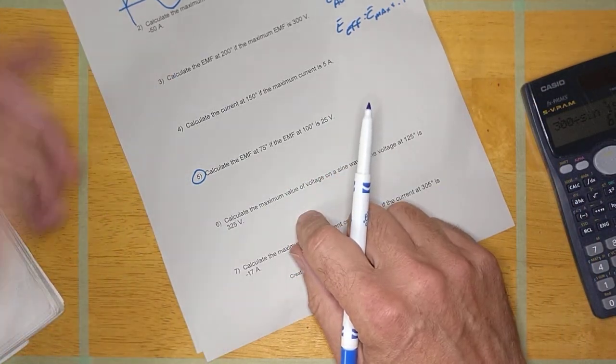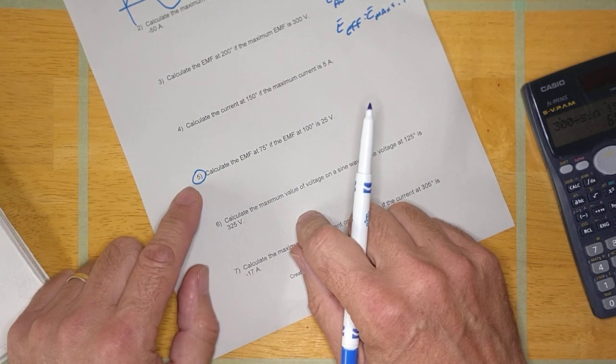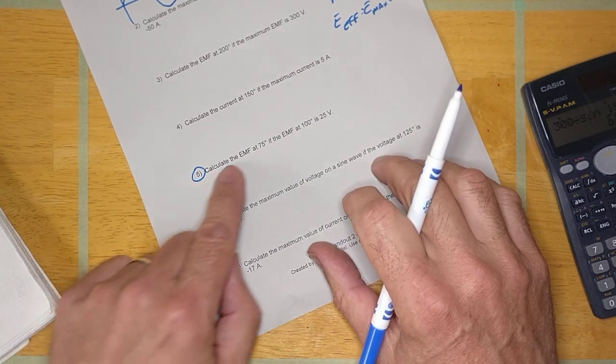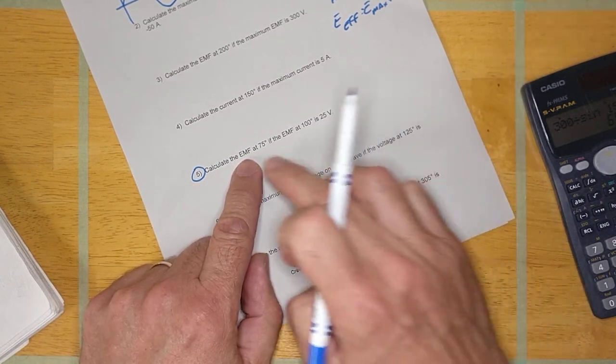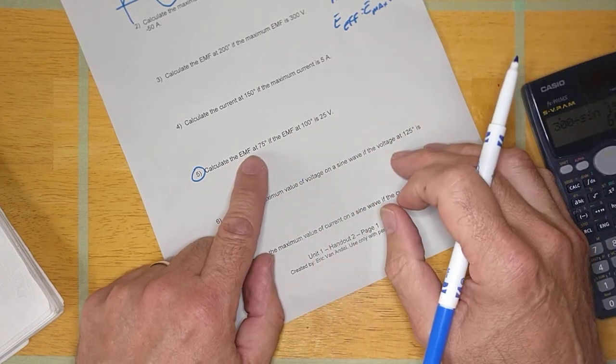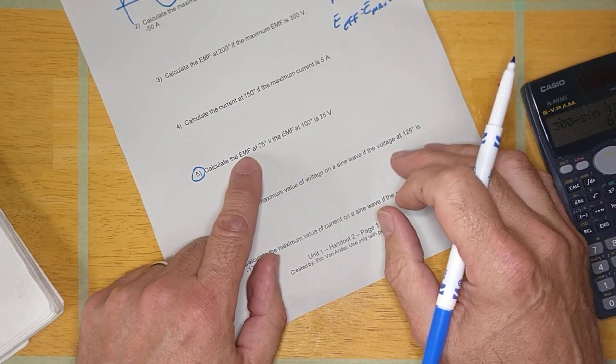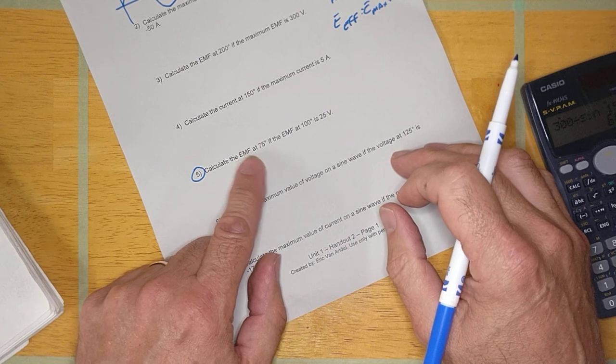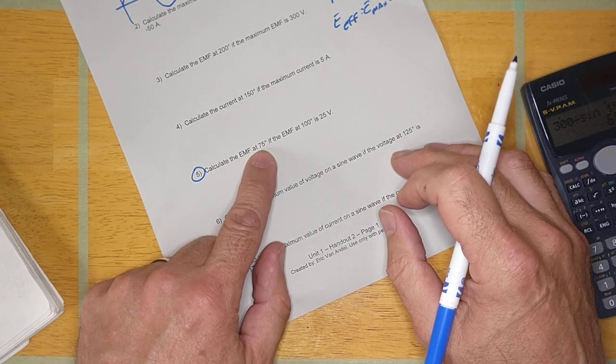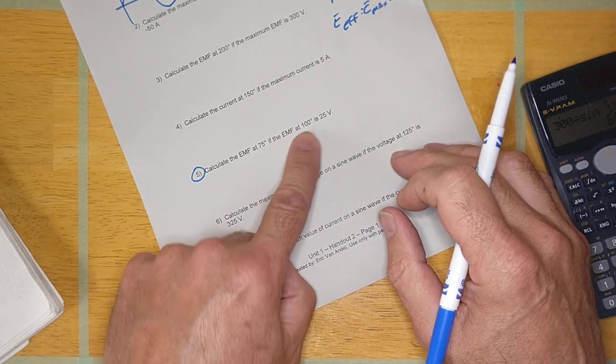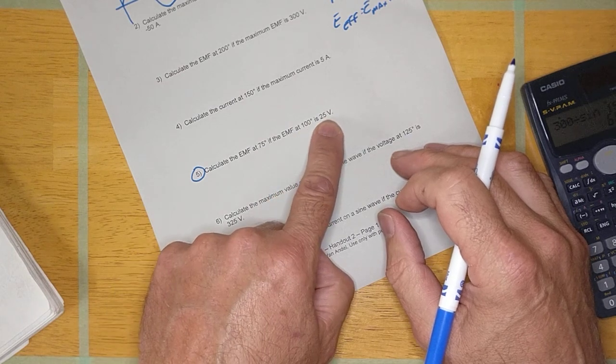So that's the first one. We're going to do number 5 here as well, just for fun. Calculate the EMF, and EMF just means voltage, so don't get all wound up about that. It stands for electromotive force, right? So it's another word for voltage. So it's calculate the voltage at 75 degrees if the voltage at 100 degrees is 25 volts.